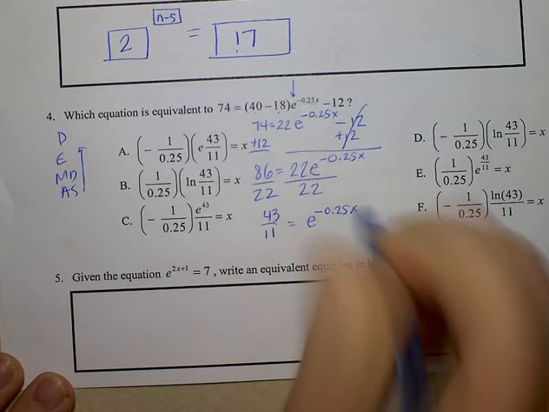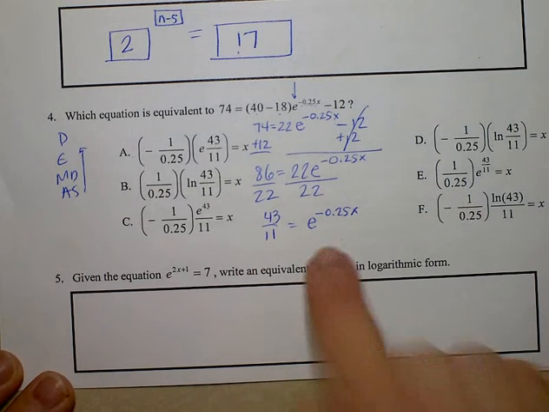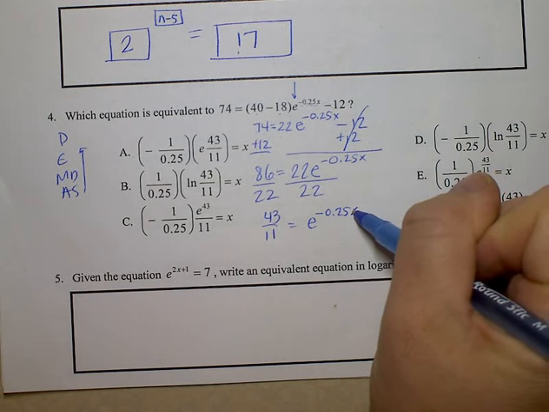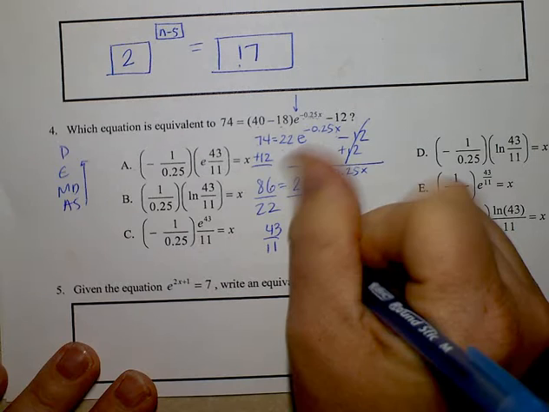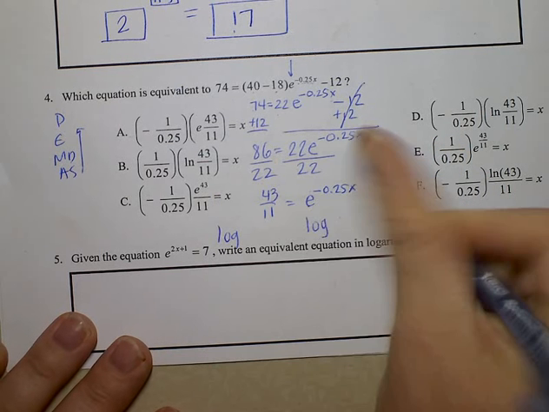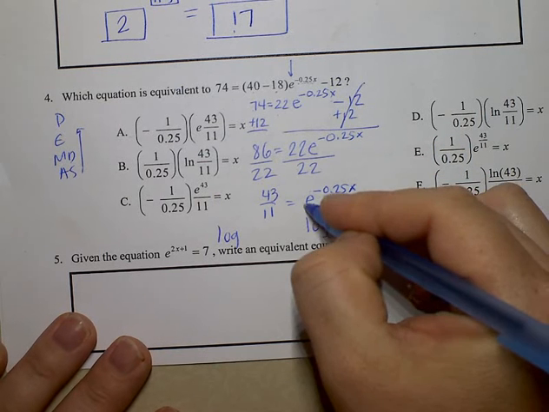Okay, we're getting closer. Now, when you're solving for a variable that's in the exponent position, that's the only reason why we learn logs. So I'm going to do the log on both sides, and I'm going to do the log of whatever number I'm trying to get rid of. So log base e on both sides.